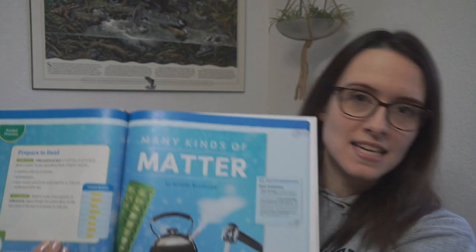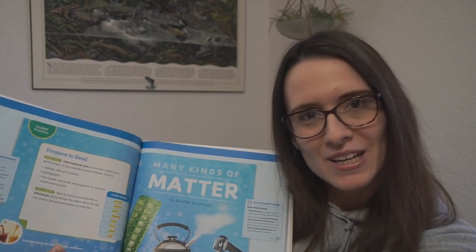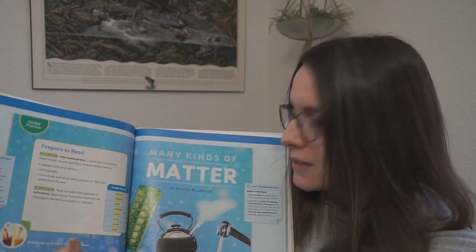It starts on page 120 and 122 and 123, and it's called Many Kinds of Matter. I've included a video if you want to read and listen to the story, but you can also just read it to yourself if you prefer. After you read that, your assignment today is a writing assignment in a Google Doc. Let's take a look at it now, and I can walk you through the directions.